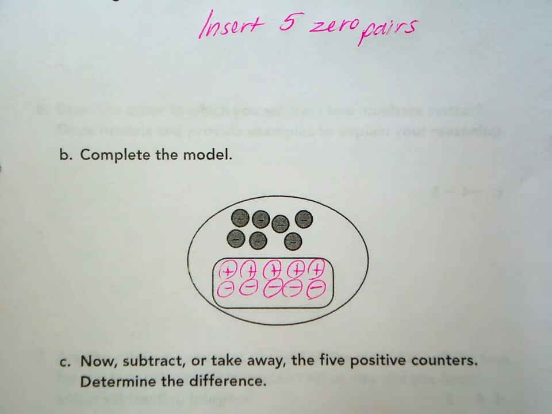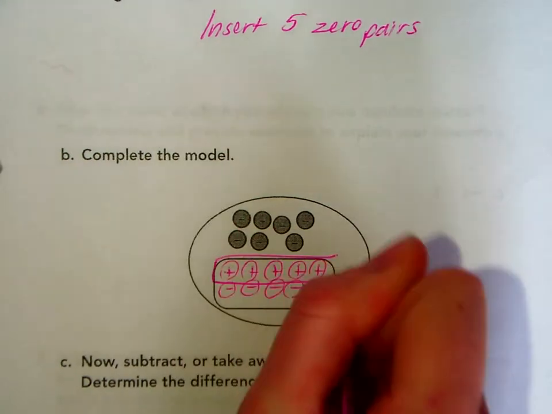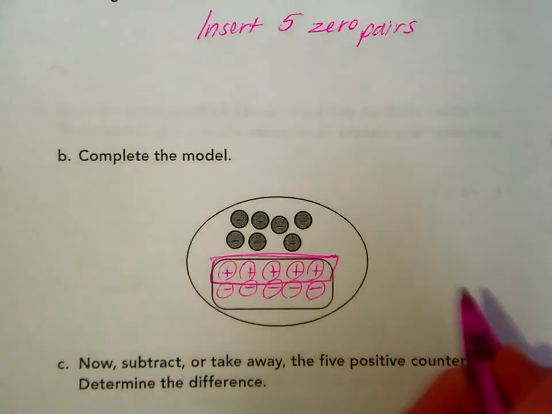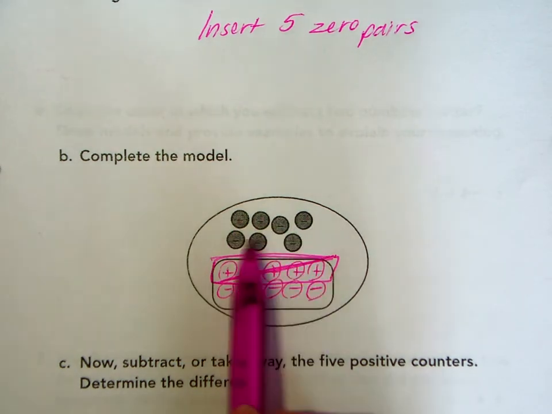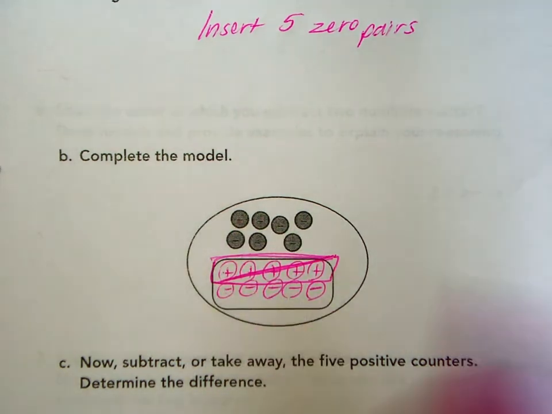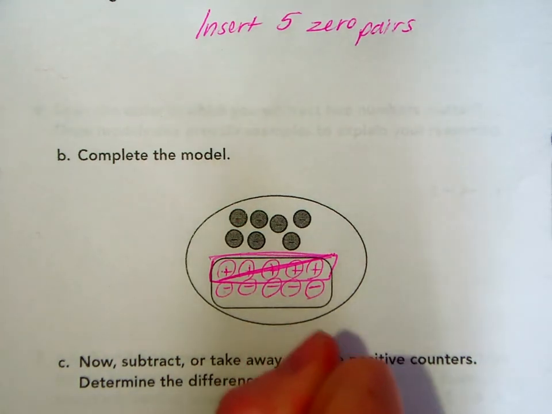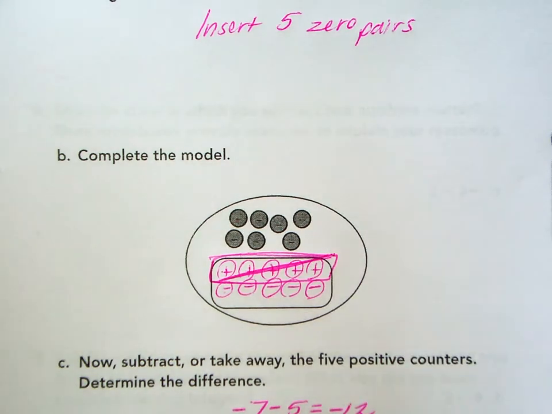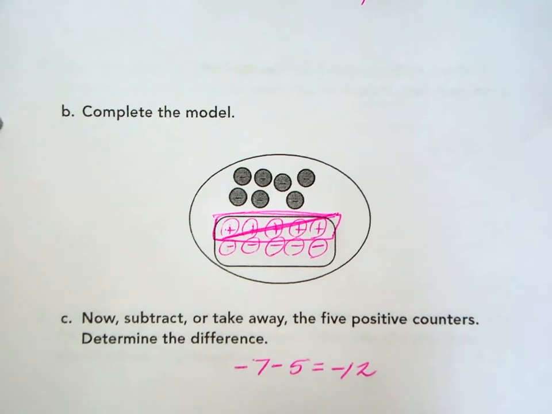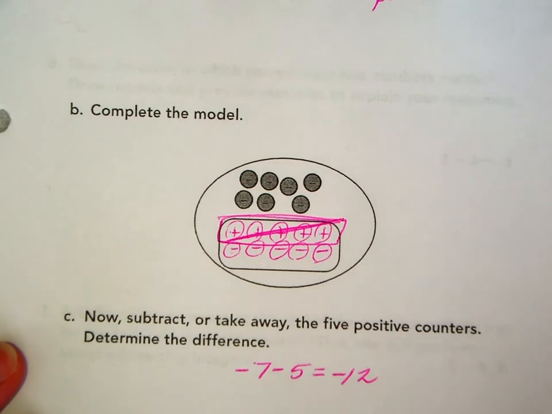Now I have to remove 5 yellow. So I'm going to take these here and take these out. So that gives me 1, 2, 3, 4, 5, 6, 7, 8, 9, 10, 11, 12. That basically means that -7 subtract 5 equals -12. And I showed you with the real chips too. So hopefully that helps.